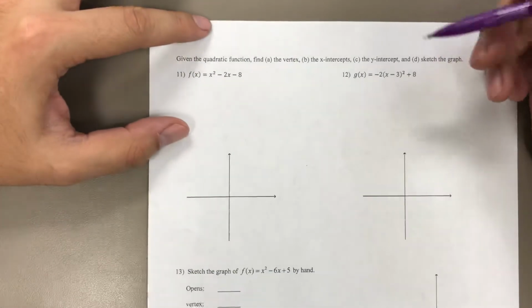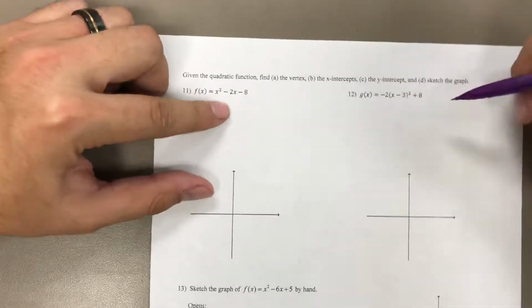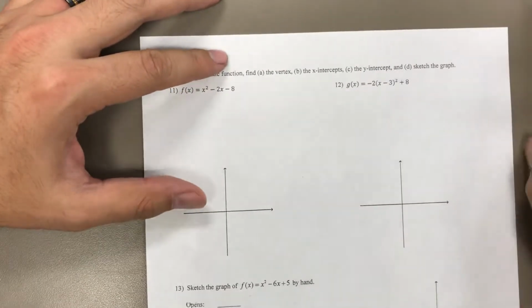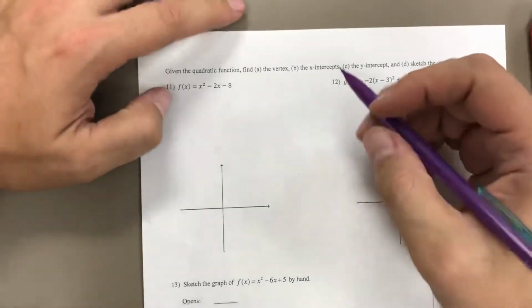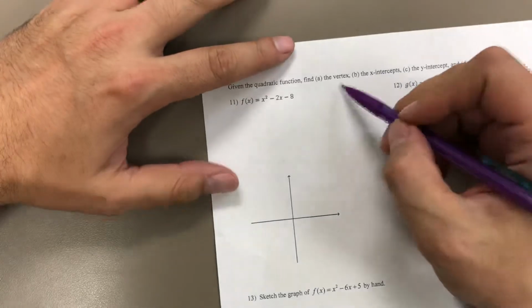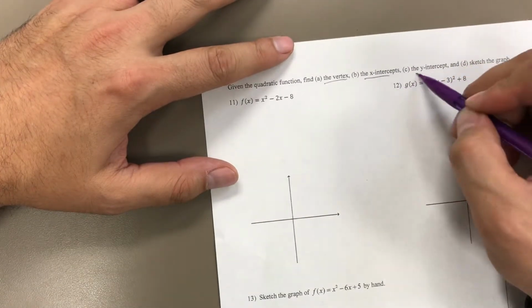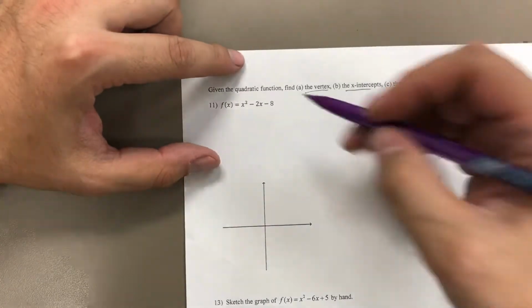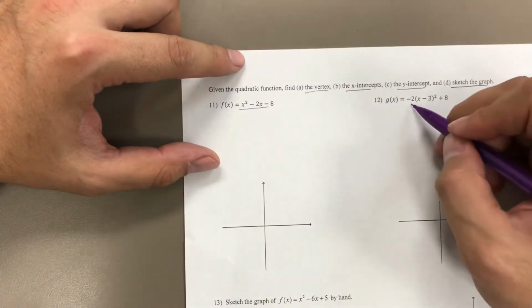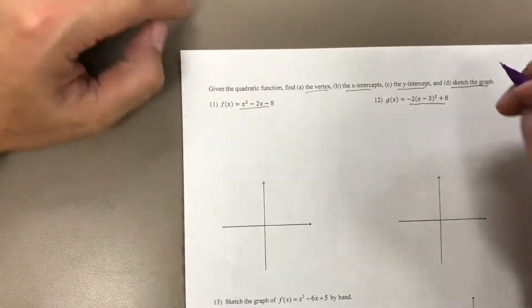We're going to do the second page of the extra review for Unit 2, Part 1, so the quadratic stuff. Obviously, if we've got graphs that we need to make, that's where our graphing calculator can help out a lot, so have that handy while we're going through this. We need to find the vertex, the x-intercepts, the y-intercepts, and also sketch the graph for two different quadratics, one in standard form and one in vertex form.